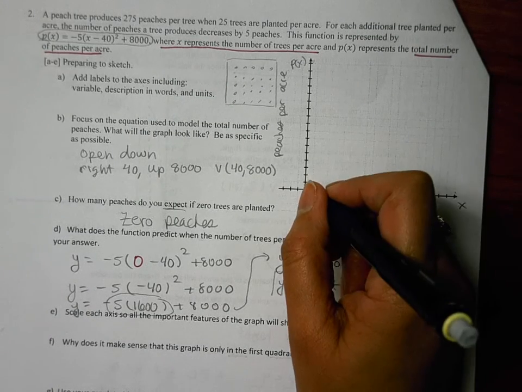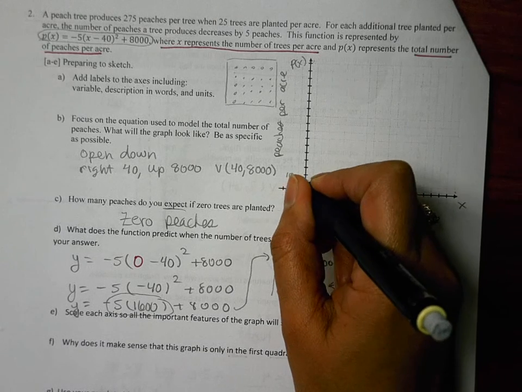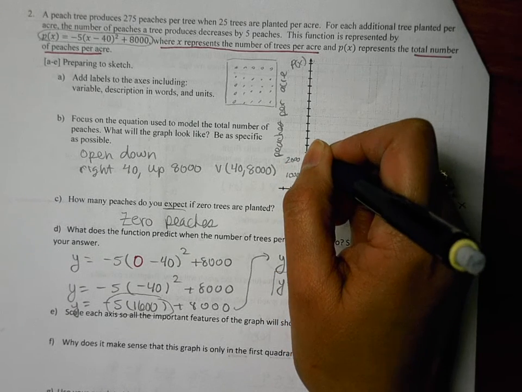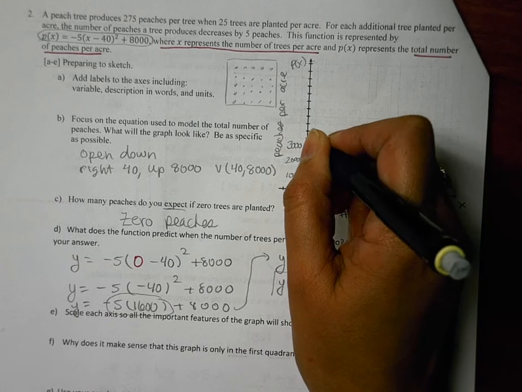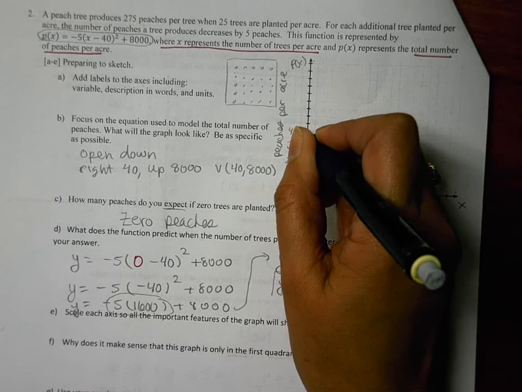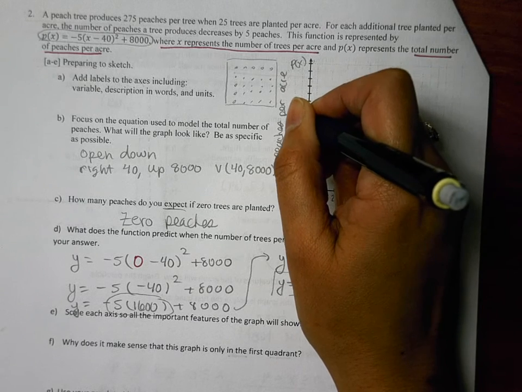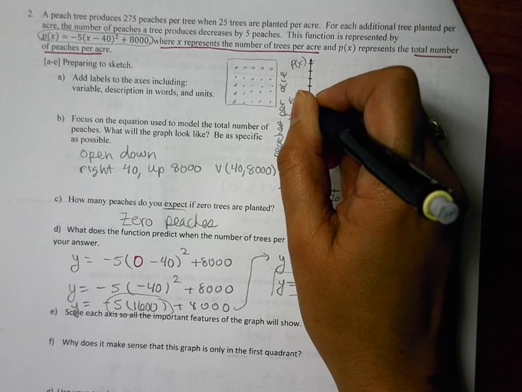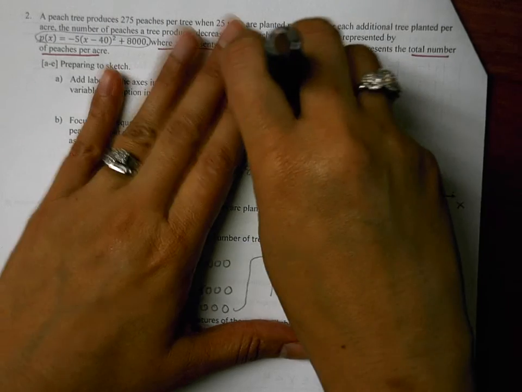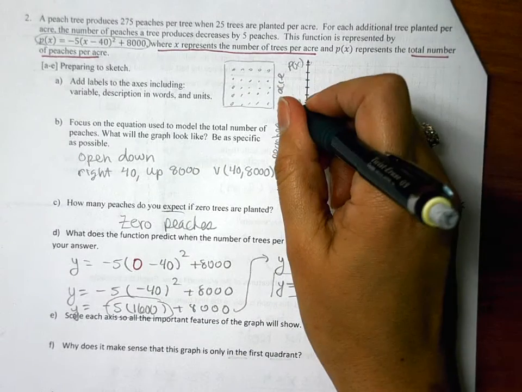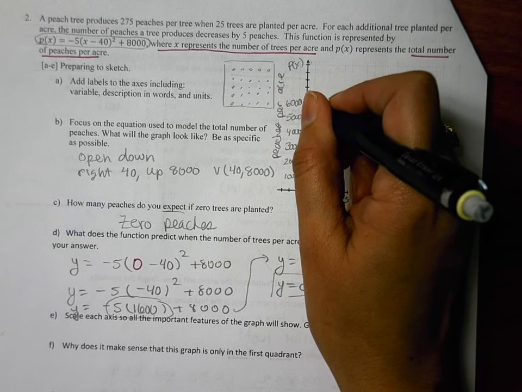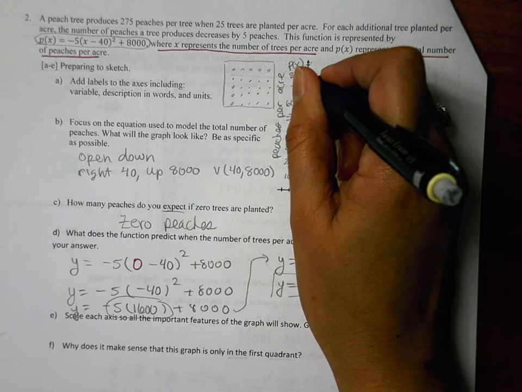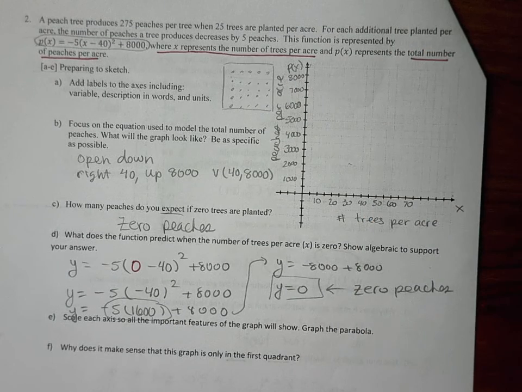So the first one's 500. 500 and 500 is 1,000. 1,500, 2,000. 2,500, 3,000. 3,500, 4,000. 4,500, and then 5,000. 5,500, and then 6,000. 6,500, 7,000, 7,500, and 8,000. Okay. Now, I'm going to have you finish the rest off on your own.